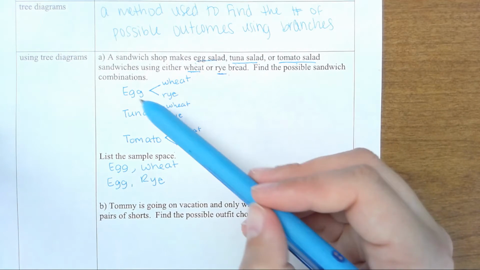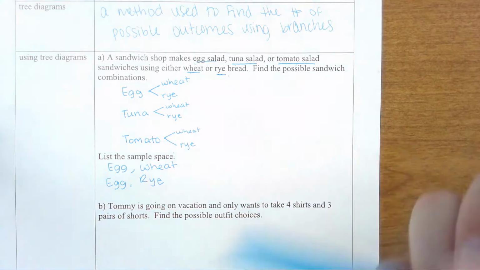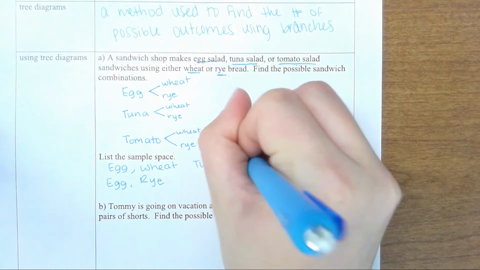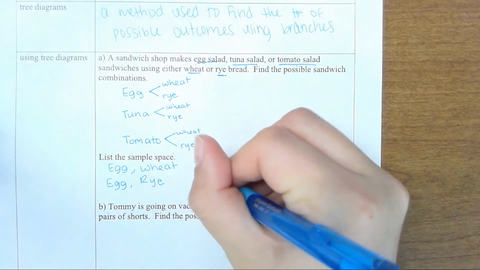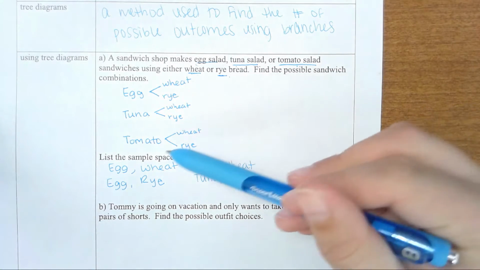So that takes care of the egg branch. So now we're moving on to tuna. So now you can have tuna with wheat, or you can have tuna with rye. And that takes care of tuna.